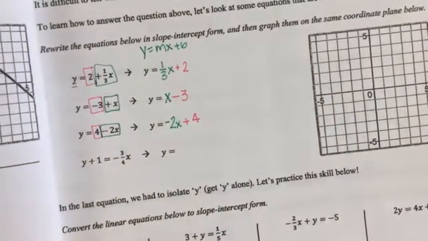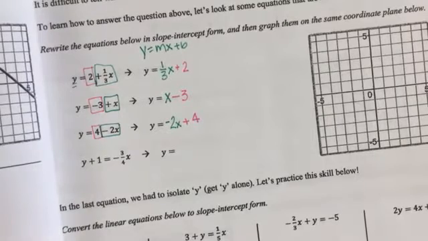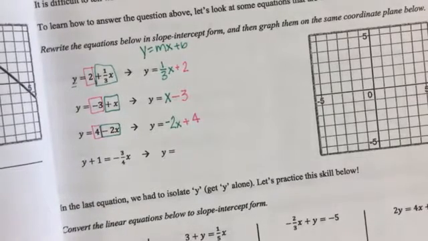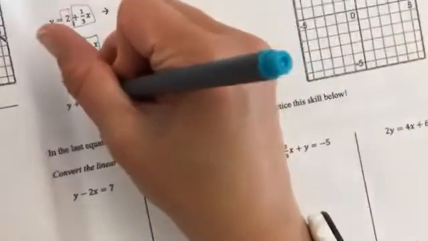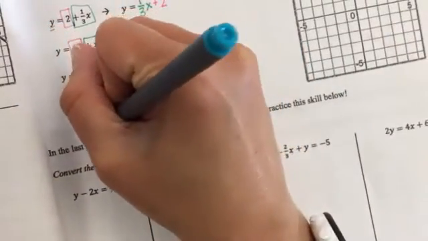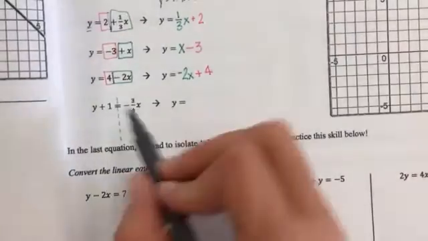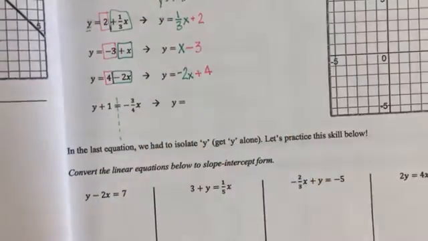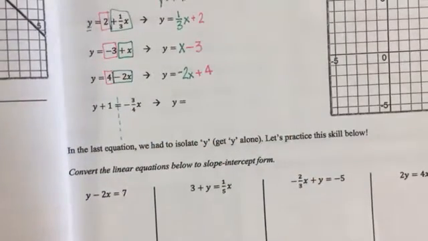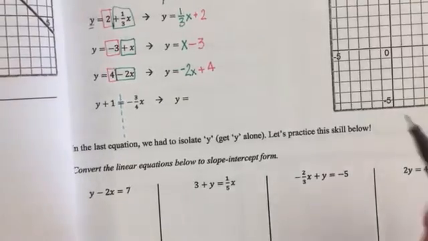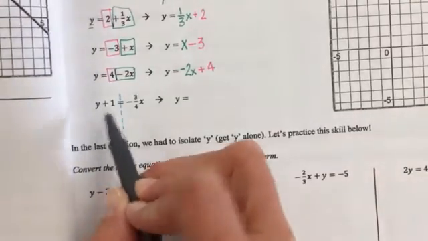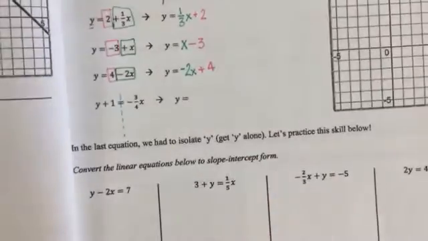Now the last one is a tiny bit tricky. And the reason that it's tricky is because the y is not alone. Do you notice that? The y has a friend over there with him. And the rule is that the y has to be completely alone. So I have drawn a dotted line through my equation. And I have to figure out how to get this 1 away from the y.